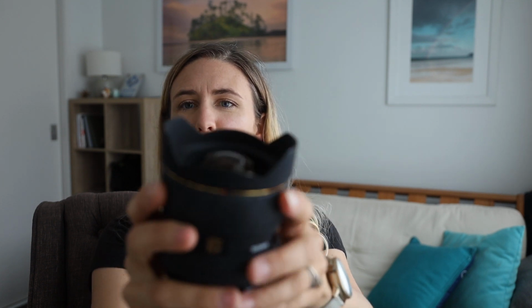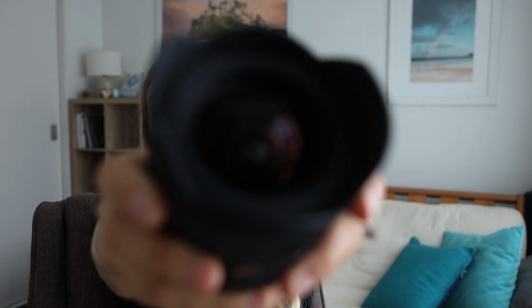This lens is so hard to keep clean because I can't put a filter on it. It's so bulgy, and I am so worried I'm going to get a scratch on it like I did on my other lens on the front element.